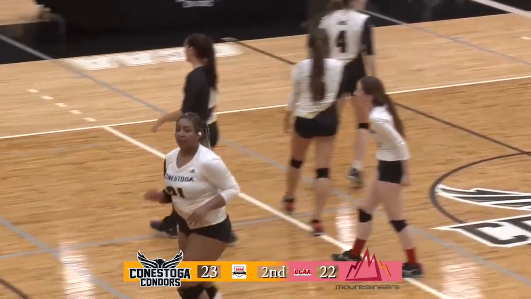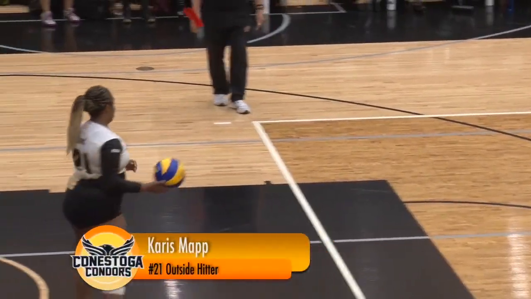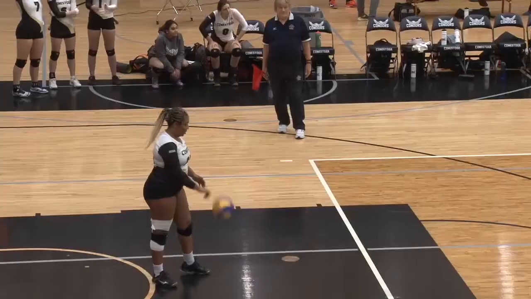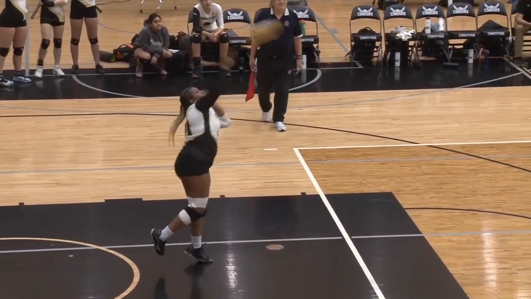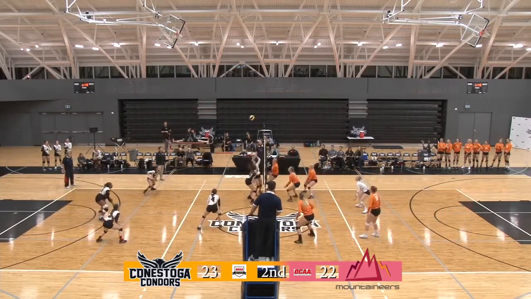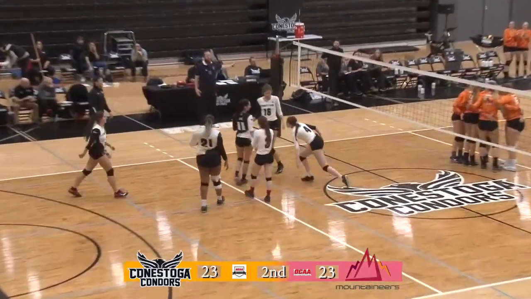Out of play, Conestoga's point. Powerful attempt for Mohawk, but just wasn't right in the court. Karis Mapp serving for Conestoga. Again, she's had a really, really strong track record so far this game. For sure. Like you said too, with the communication, in a close match like this, almost coming to 25 points, you can't lose that communication. Exactly. Most crucial thing.